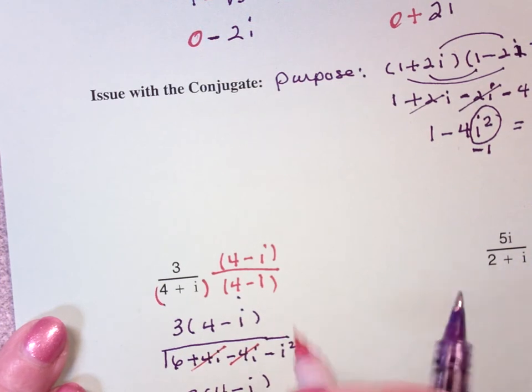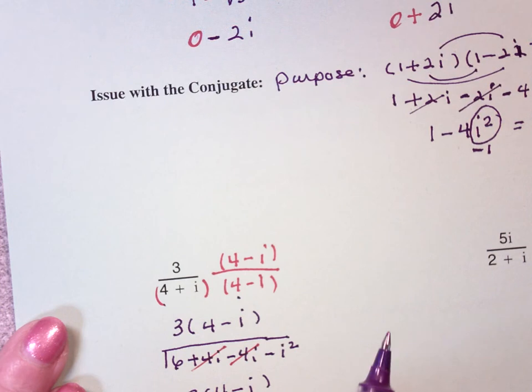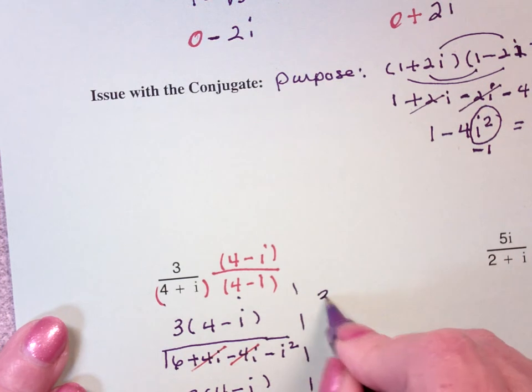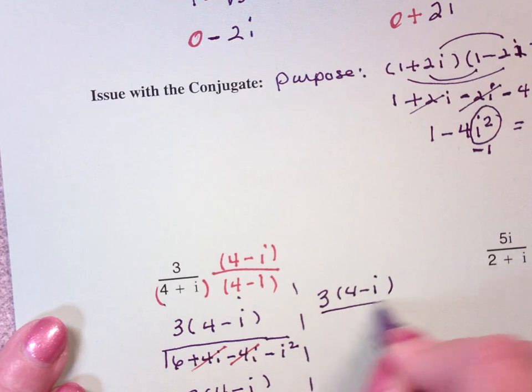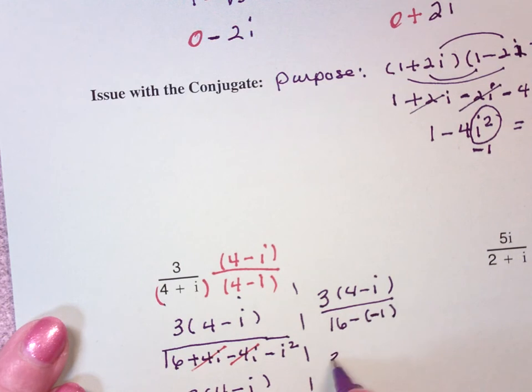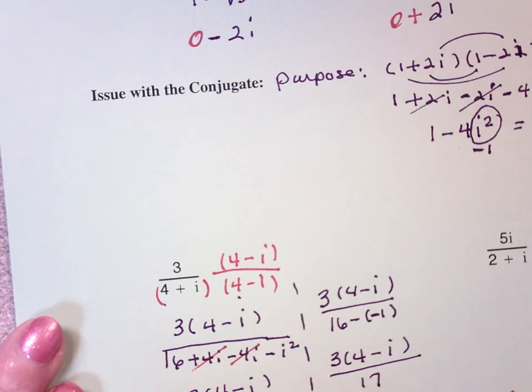Well, we know that i squared is the same as -1. So this is 3 times 4 minus i divided by 16 minus a minus 1, which is 3 times 4 minus i over 17. 3 and 17 don't have anything in common.